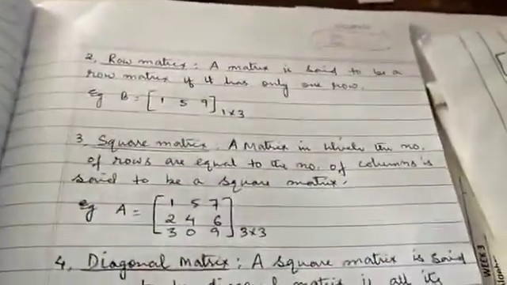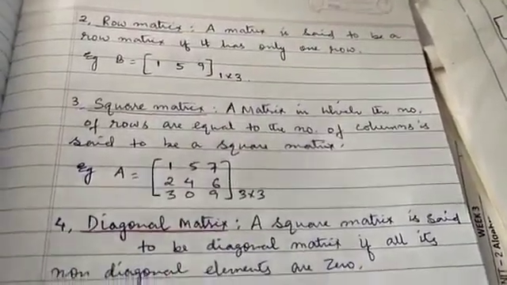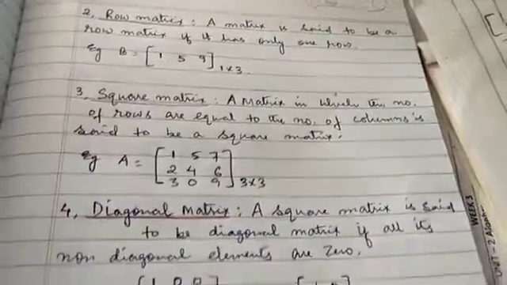The third one is your square matrix. A matrix in which the number of rows is equal to the number of columns is said to be a square matrix.